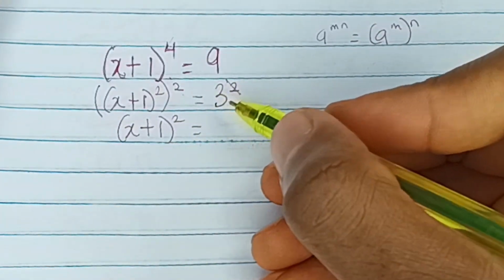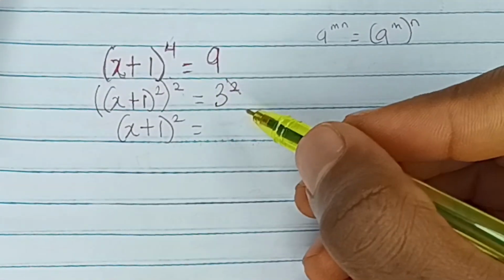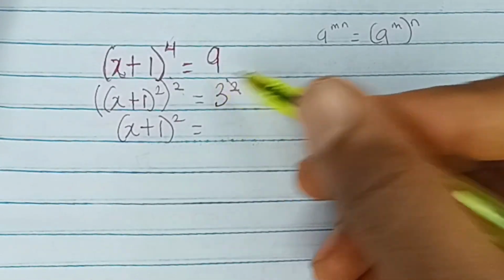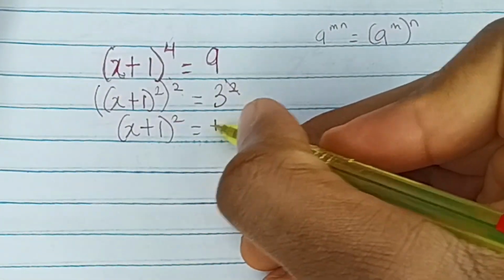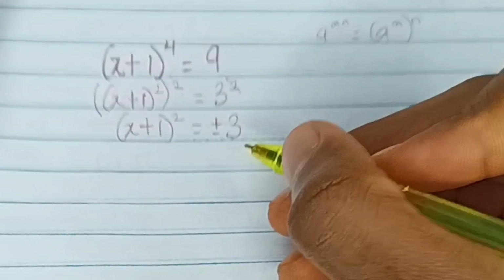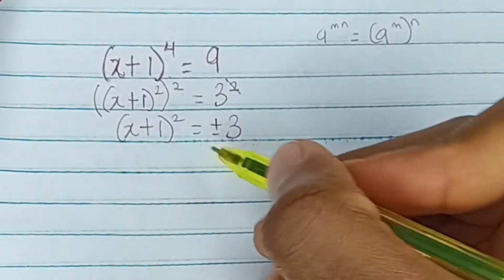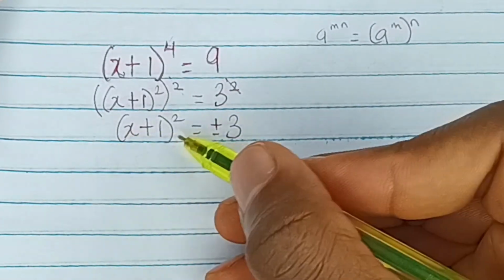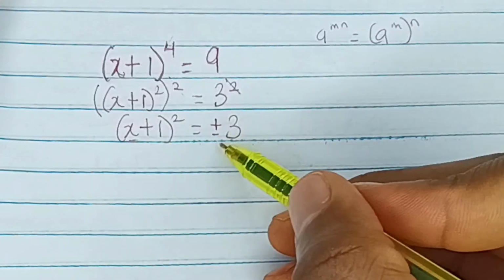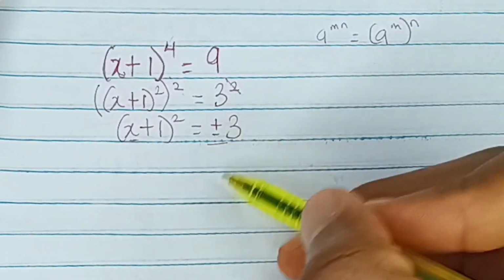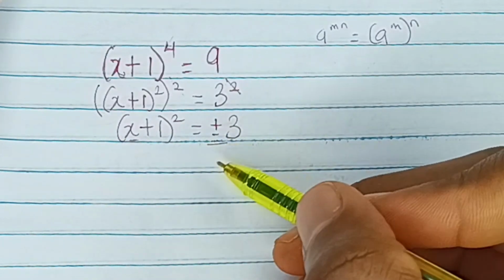Now recall that if you're taking the square root of a number, for example 9, it's going to be positive or negative 3. So hence we are going to create two equations from here by expanding this and equating it to positive 3, and then we equate it to negative 3.